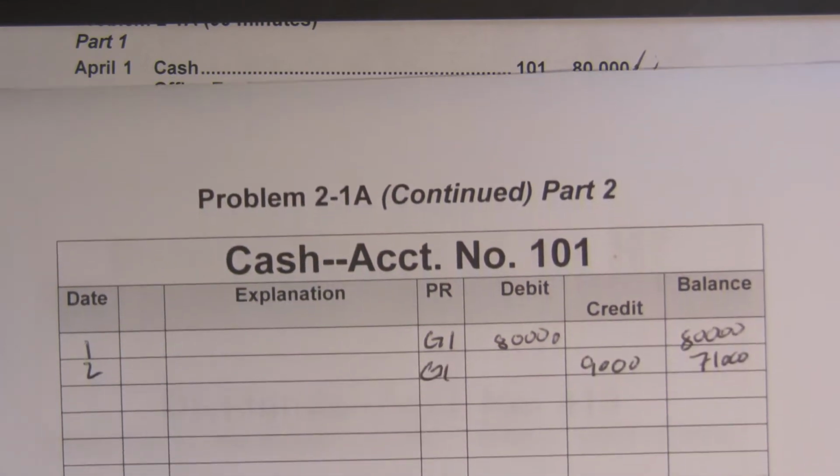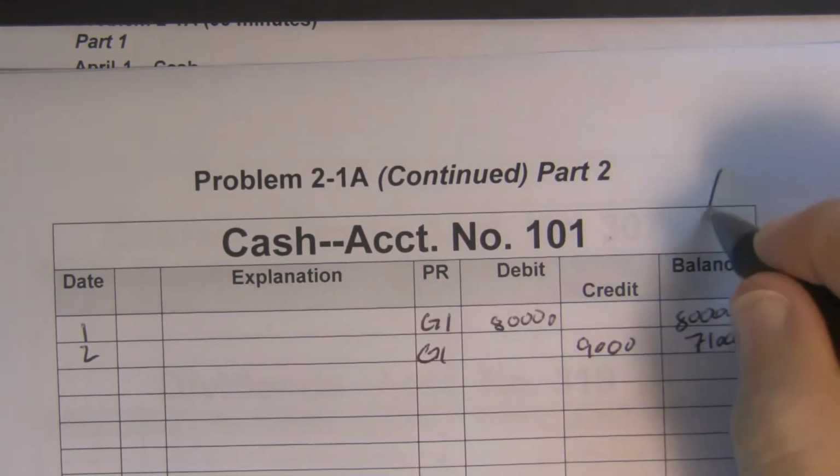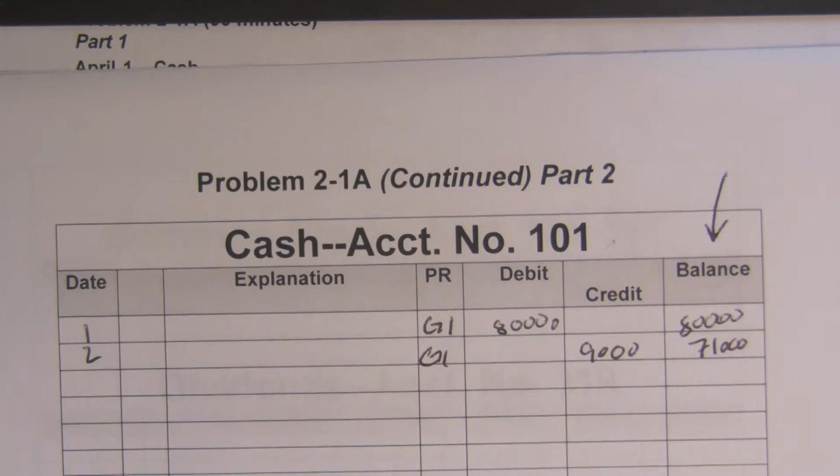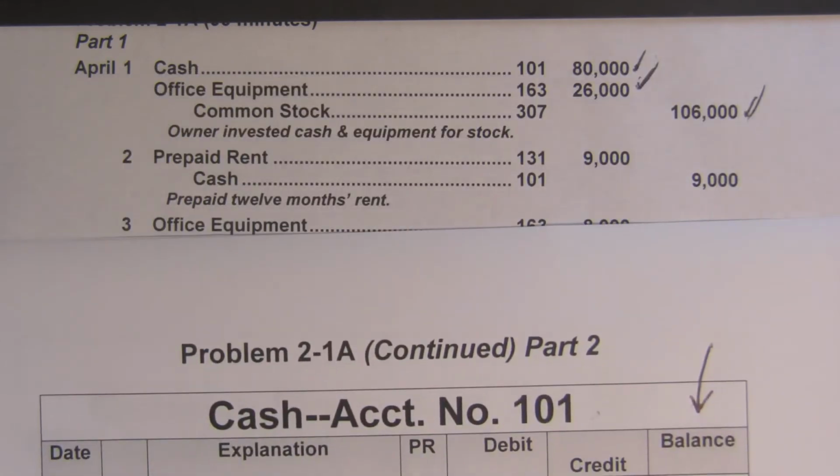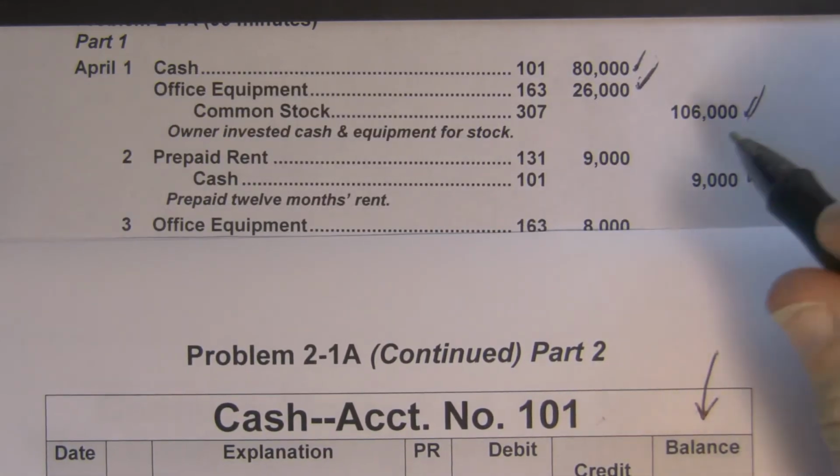Notice in a general ledger, you keep a running balance in the balance column. You still observe the rules of debits and credits, but you keep a running balance in the balance column. And that took care of the cash.